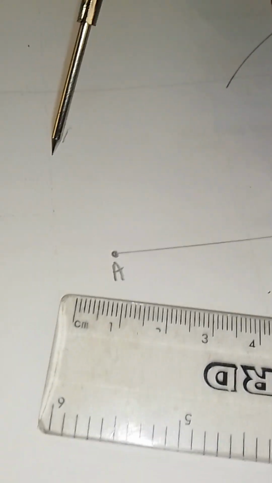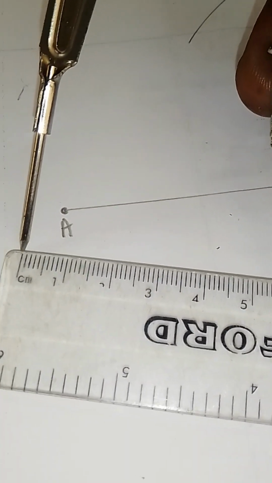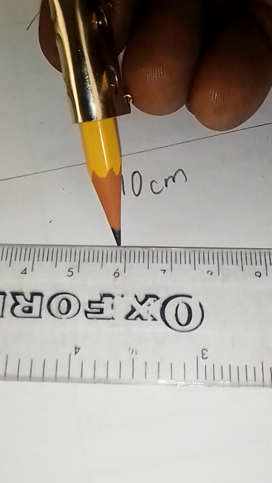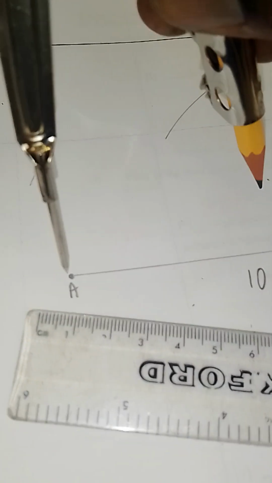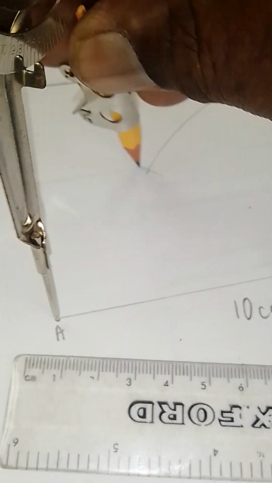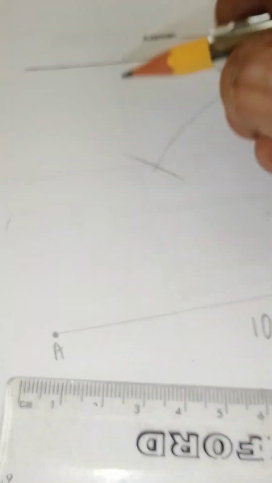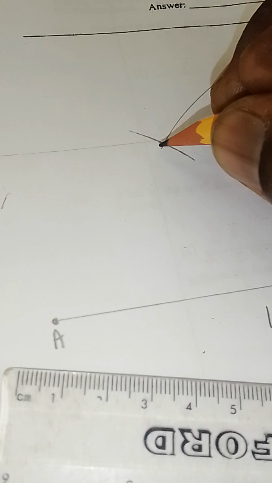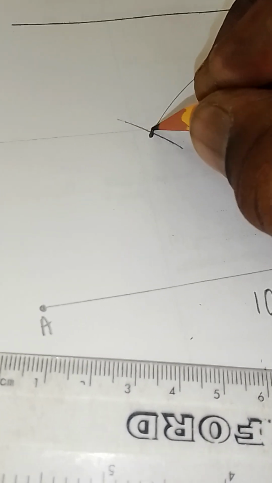So what I did, places here and here at 6 centimeters, right? Close enough. So now what I'm going to do is place it at A, because this is going to be AB, and then I'm going to draw an arc. Oh, I didn't draw it long enough. But they intersect right here. Bam. At that point, I'm going to call this B. Then I'm going to draw a line here and here.